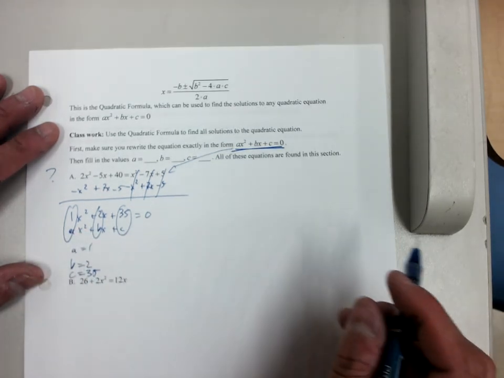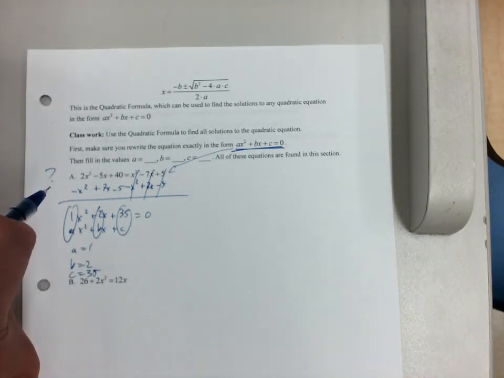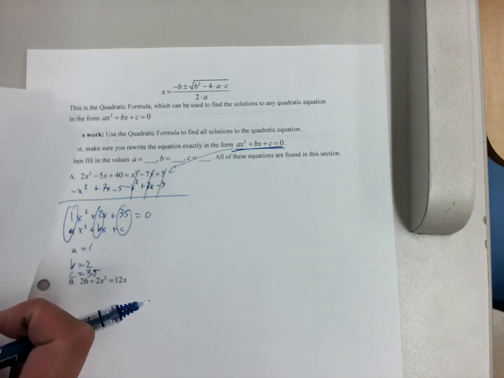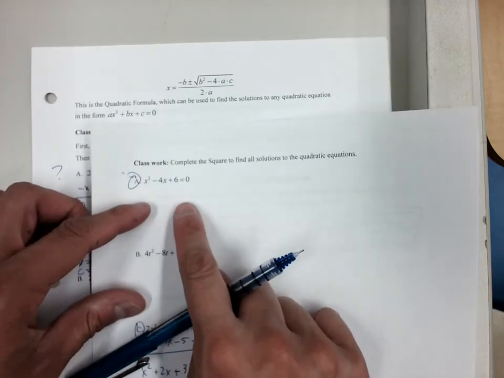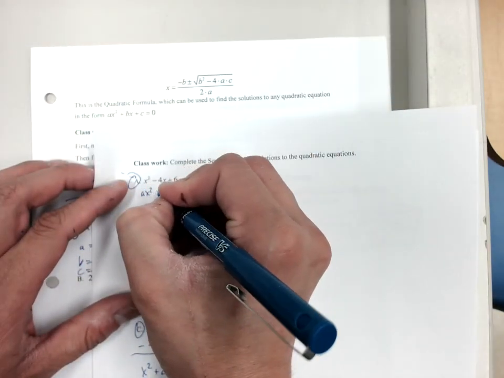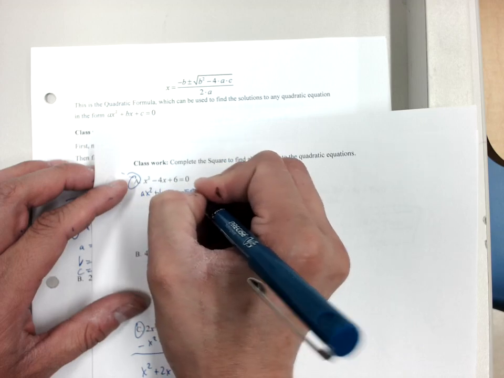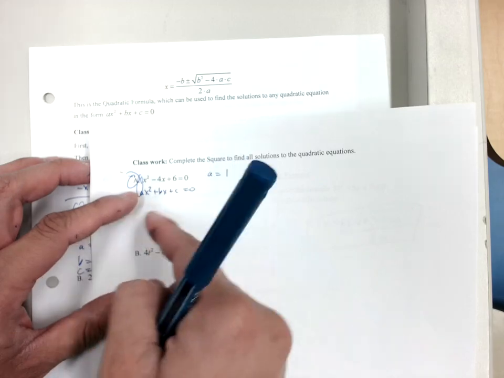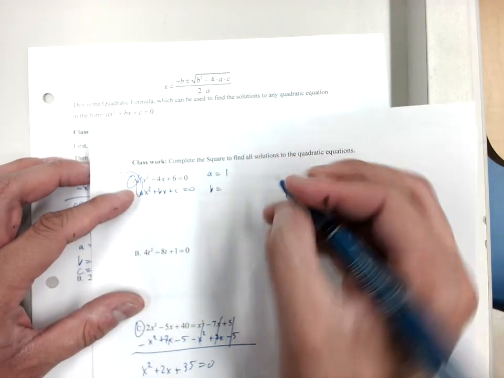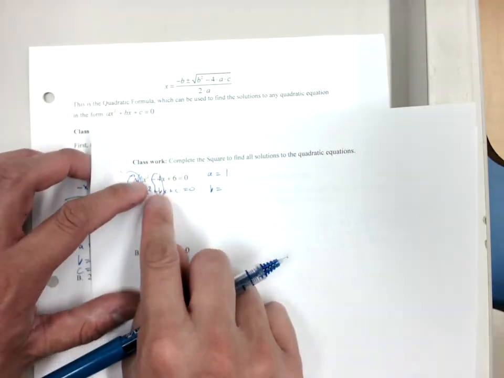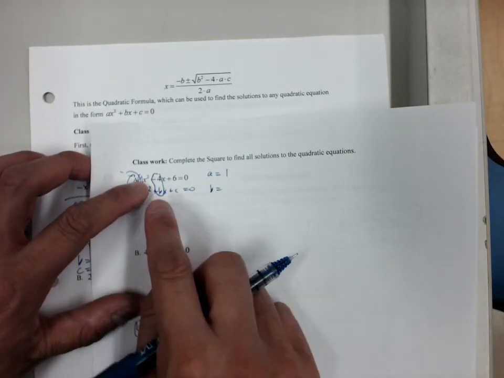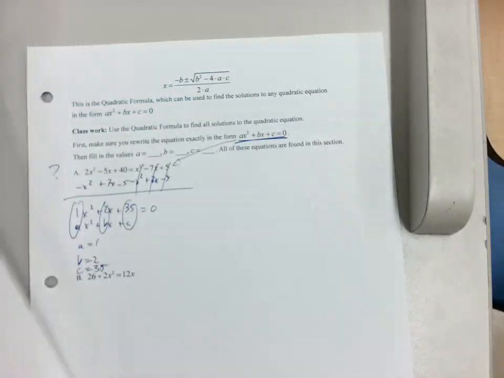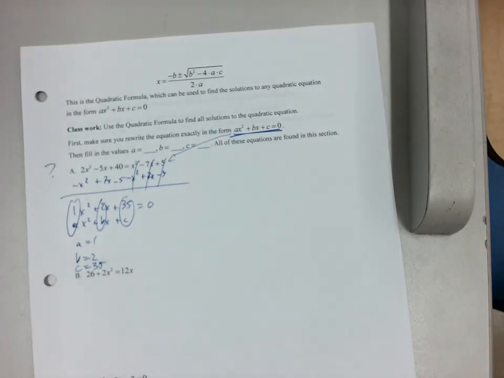So for example, let's look at another example here. If this were your example, B, so A is 1, right? We're not solving this by the quadratic, but you could. B is negative 4. See the negative? So if the number is negative, take the sign, and then here C is 6, okay? So in this case, they're all positive, so it doesn't matter.